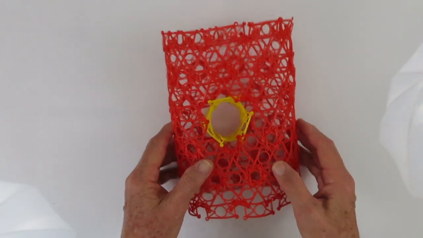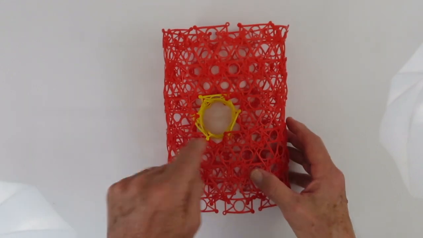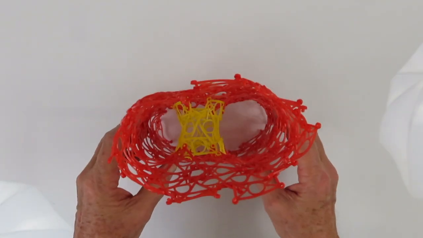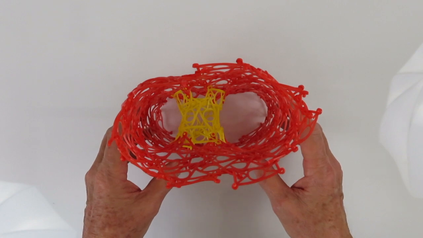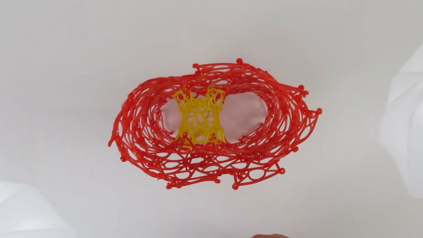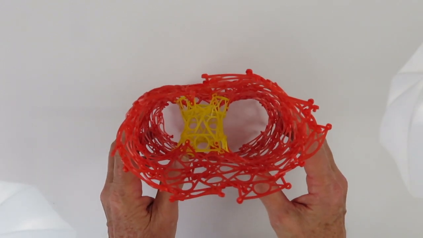So here's a case of a toroidal hole, a three-hole, embedded in the middle of a pipe. And this is about as small a construction of a toroidal hole embedded in a pipe as I can configure.